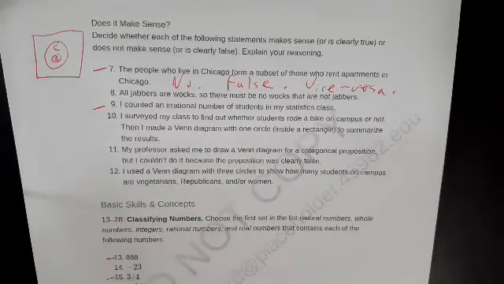So, number 9: I counted an irrational number of students in my stats class. Does that make any sense at all? Can we count an irrational number? No, that does not make sense. Why doesn't it make sense? Because how does she know which students are irrational? Well, that's pretty easy to tell from my perspective usually, but I don't know from y'all's perspective.